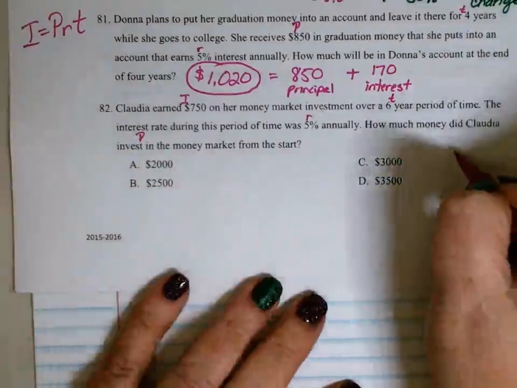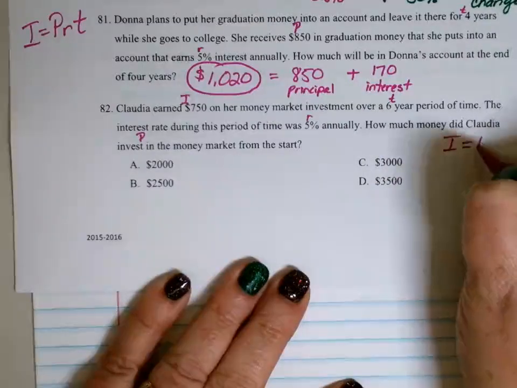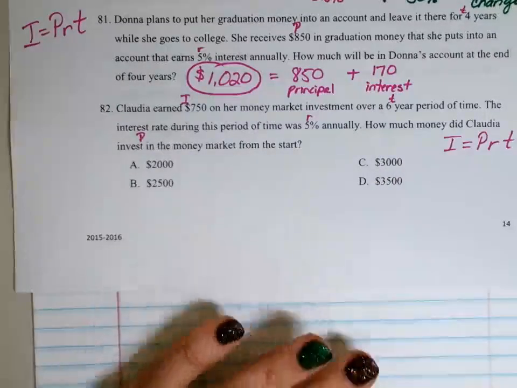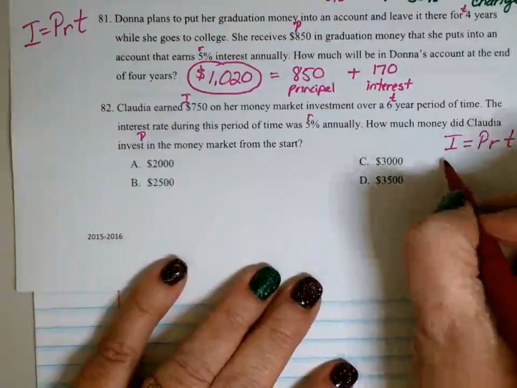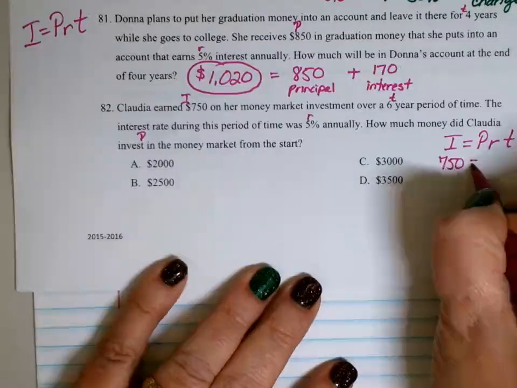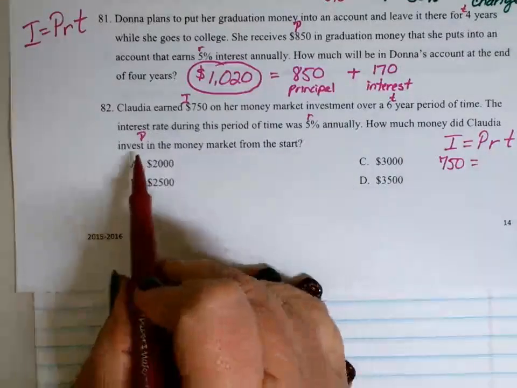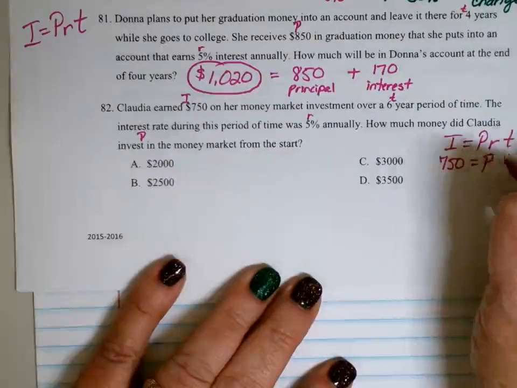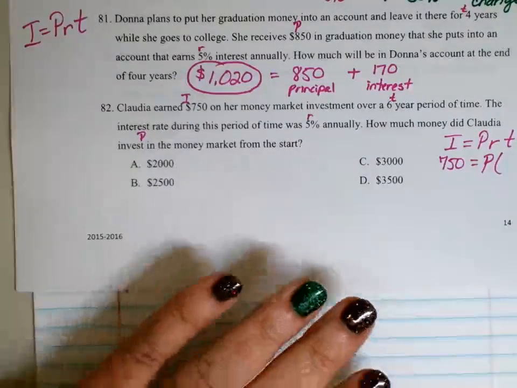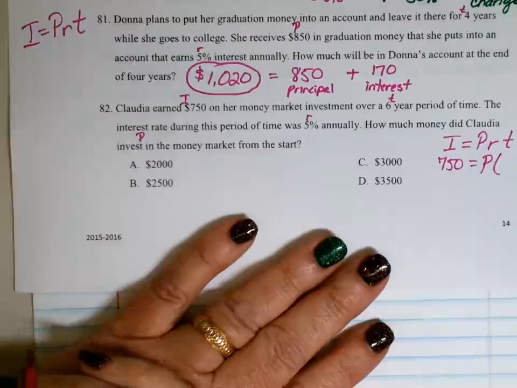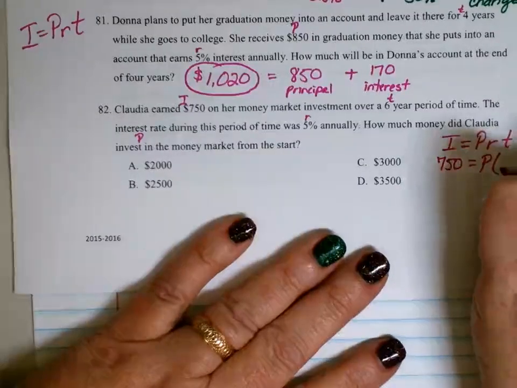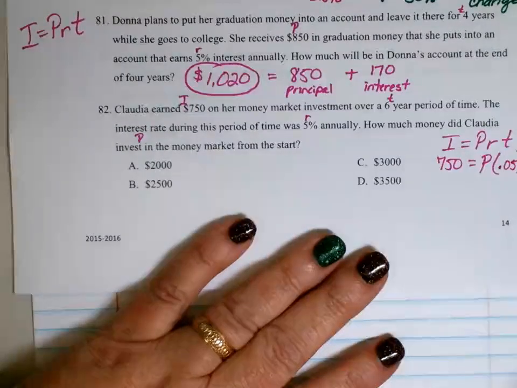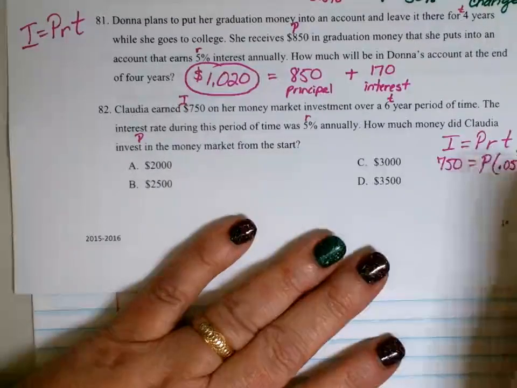All right, so now I have I equals PRT. So now I need to plug my stuff in. Do I have something to plug in for I? 750. 750 equals, we've already talked about P is what we're looking for, right? So principal times, what's my rate? 5%. How do I write that as a decimal? No, not 0.5, 0.05. And what's my time? 6 years. Okay.